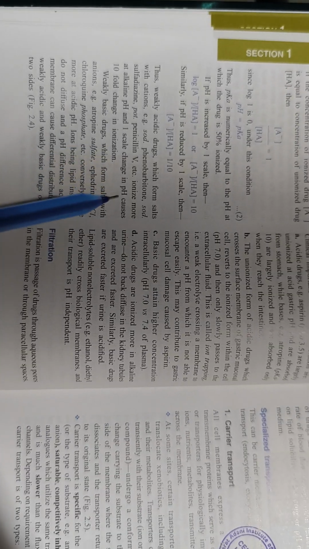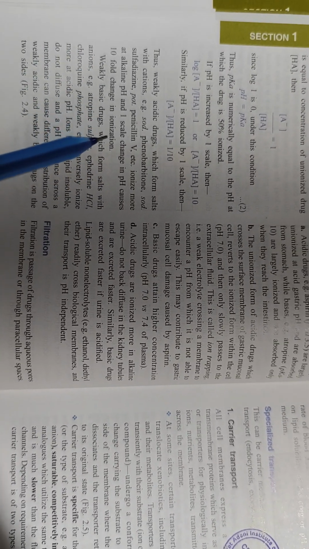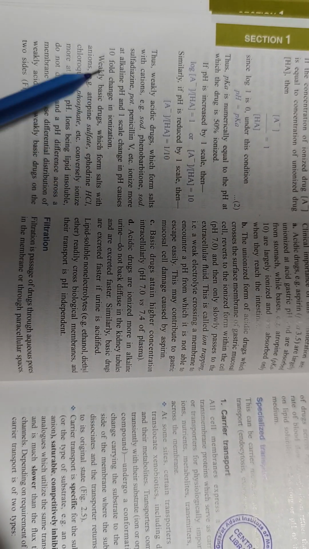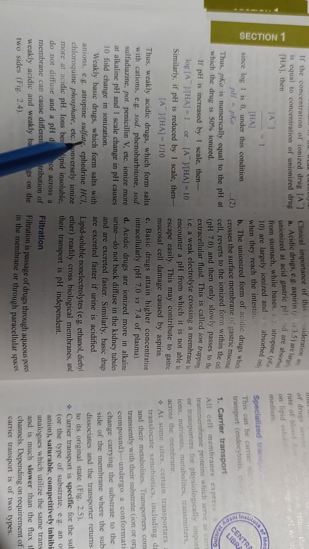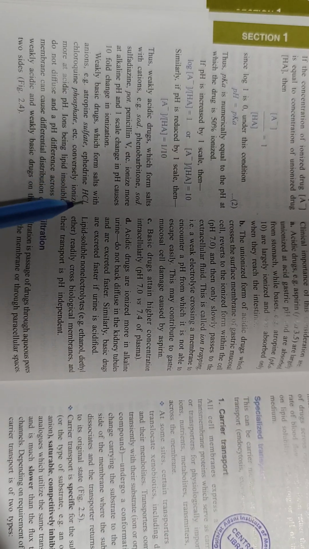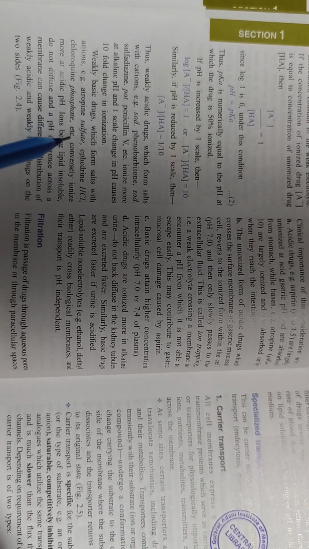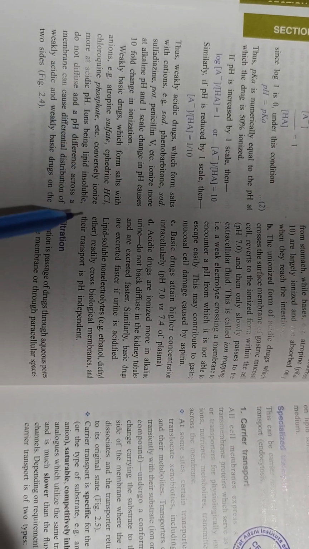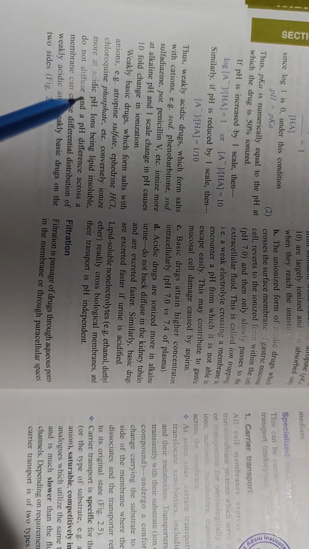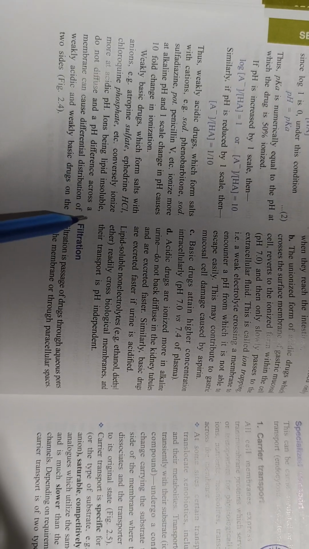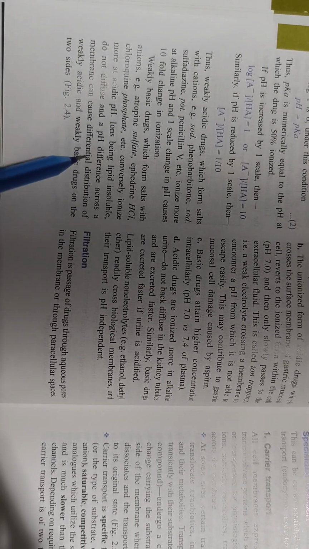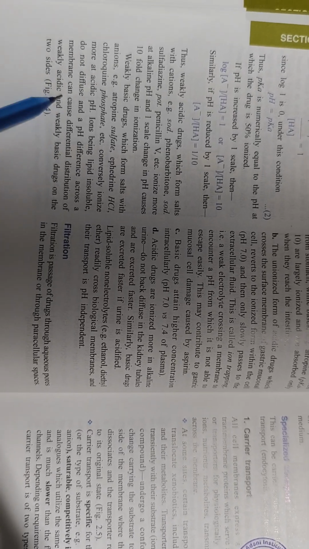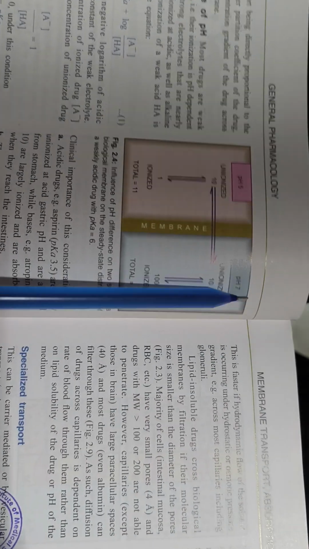And 1 scale change in pH causes 10-fold change in the ionization. Weakly basic drugs which form salts with anion, for example atropine sulfate, ephedrine HCl, chloroquine phosphate, etc., conversely ionize more at acidic pH. Ions, being lipid insoluble, do not diffuse, and the pH difference across a membrane can cause differential distribution of weakly acidic and weakly basic drugs on both sides.